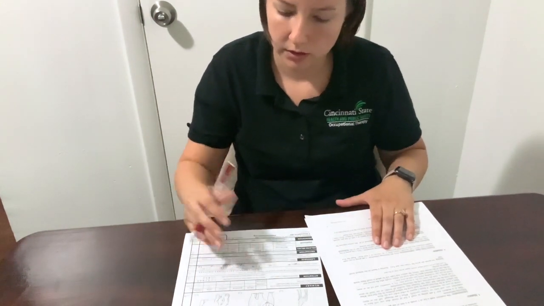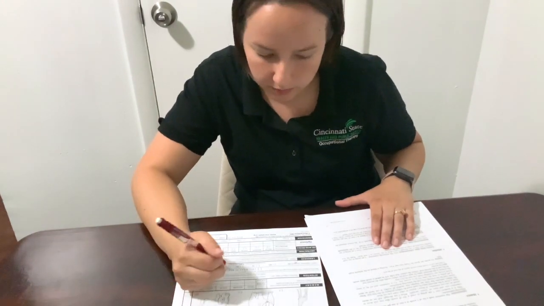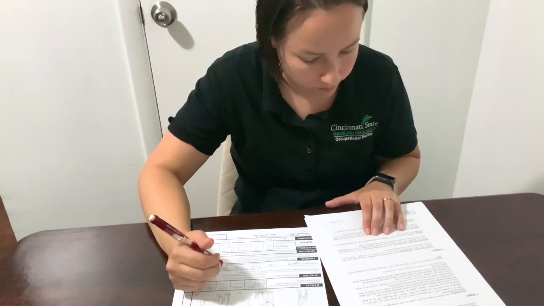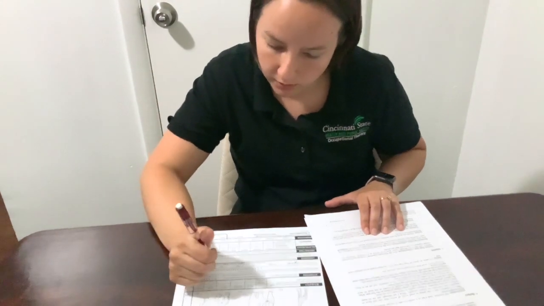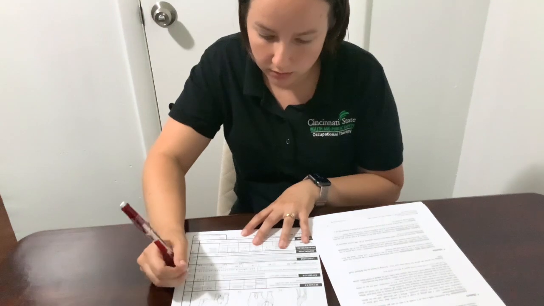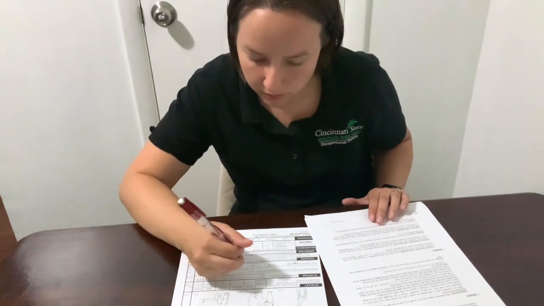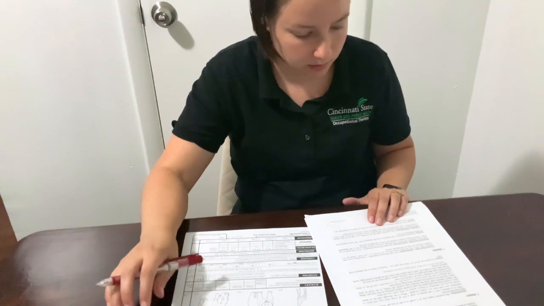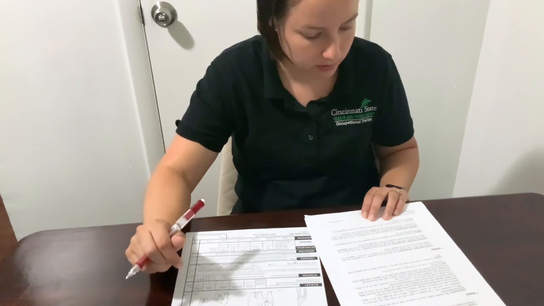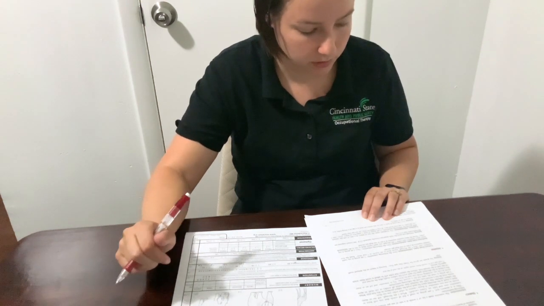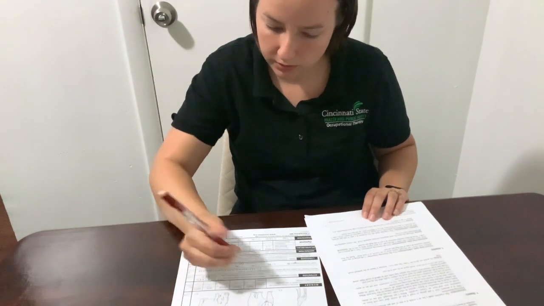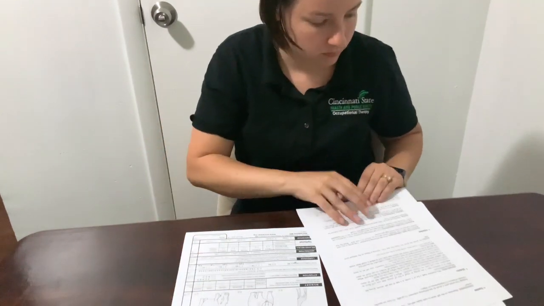Memory section is no points. It's not pointed yet. Let's see, attention. He did them correctly, so that's a point each, so that's 2 points of 2. In the attention of reading the list backwards. Of the tapping, he tapped on all of the A's, so he gets 1 point if there's 0 to 1 errors. There were no errors, so he gets a point for that. Where did it go? Right there. So that's 1 of 1.